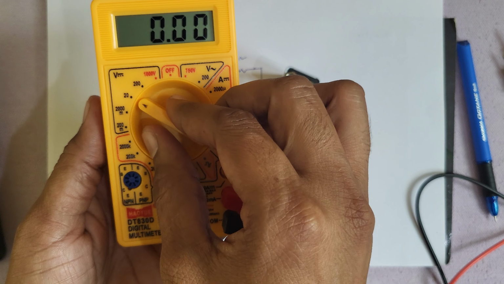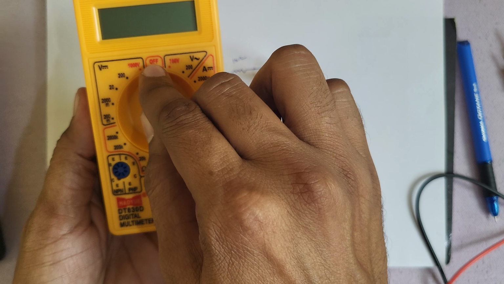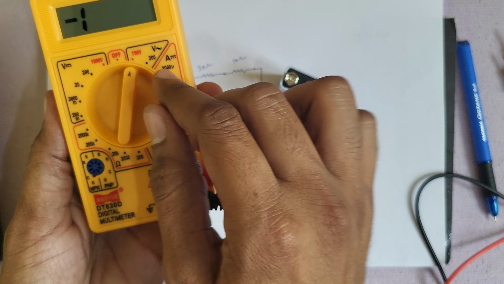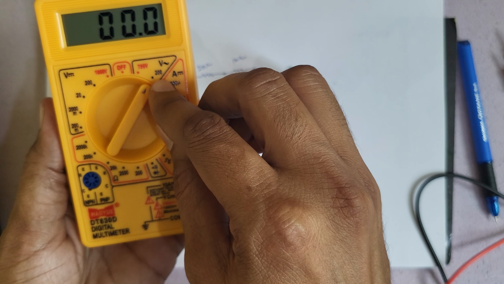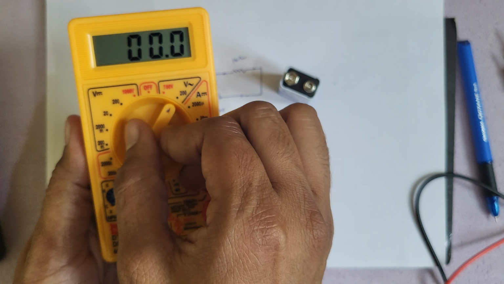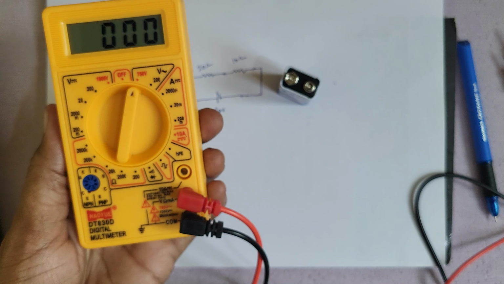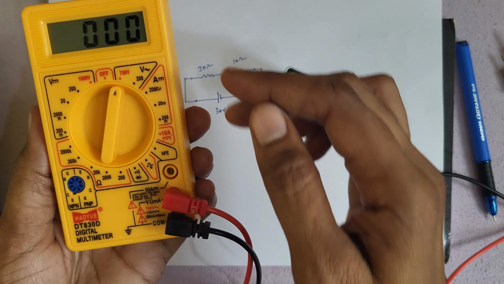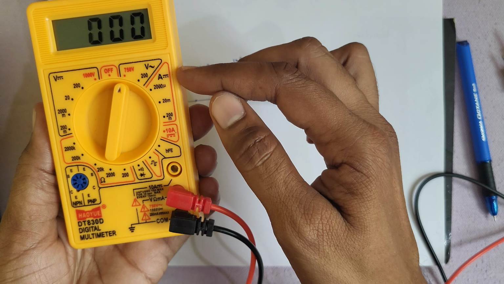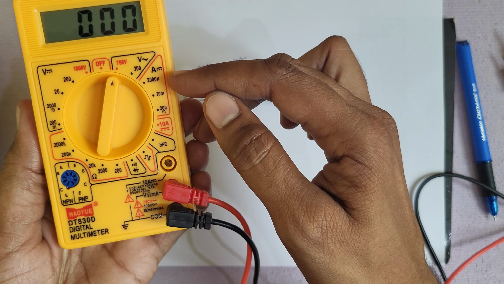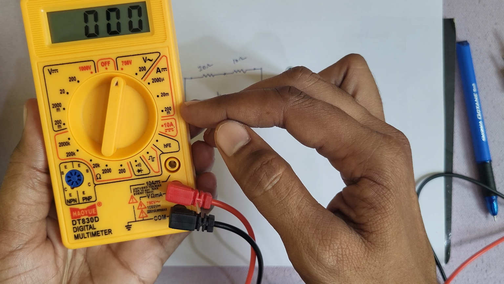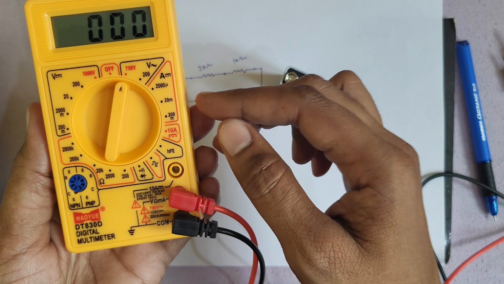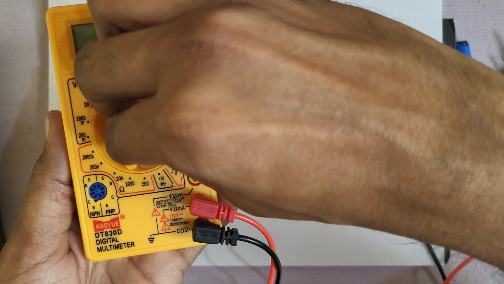See, if you keep this terminal here, this is AC voltage. If you keep here, it can measure a maximum of 200 volts. If you keep here, it can measure a maximum of 750 AC volts. And here, this is for measuring current. See, 200 microamperes, 20 milliamperes, 200 milliamperes. Okay. And now, this one.